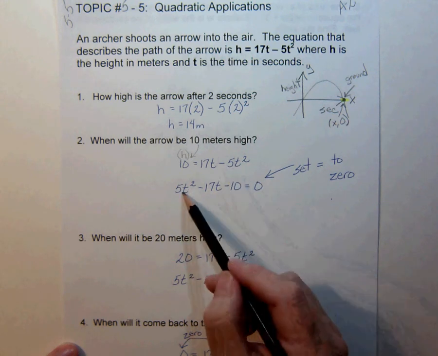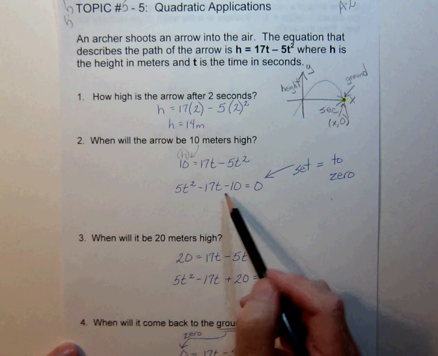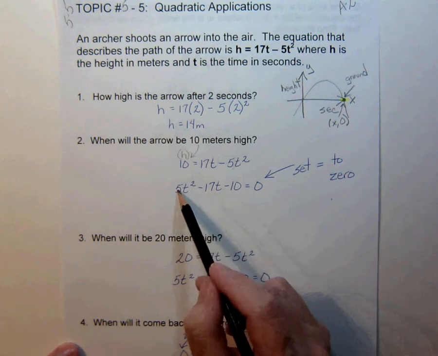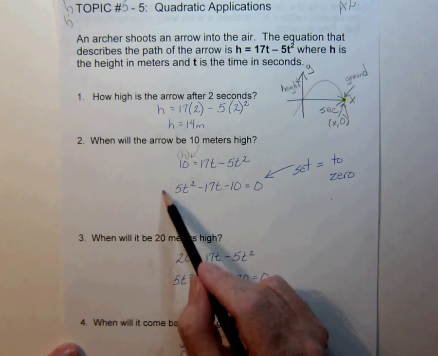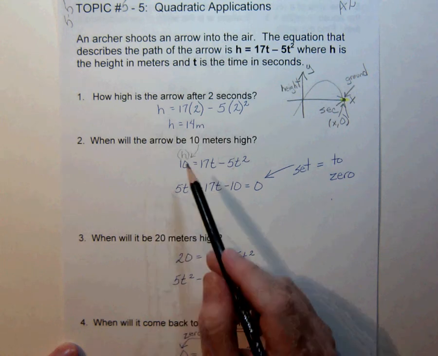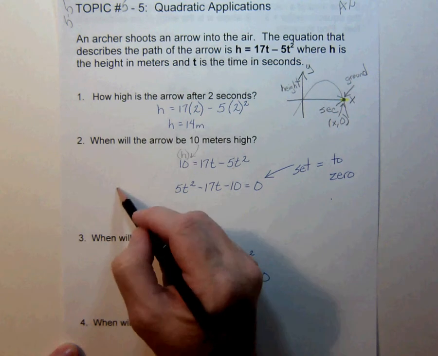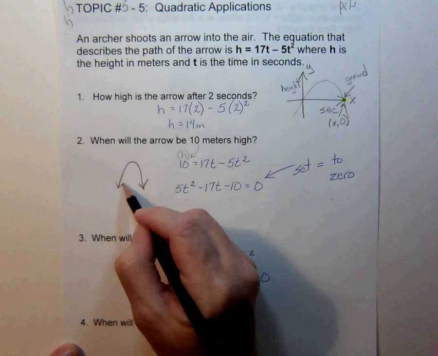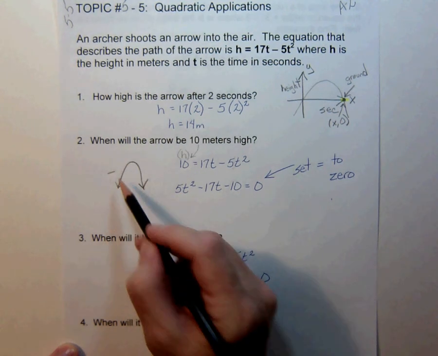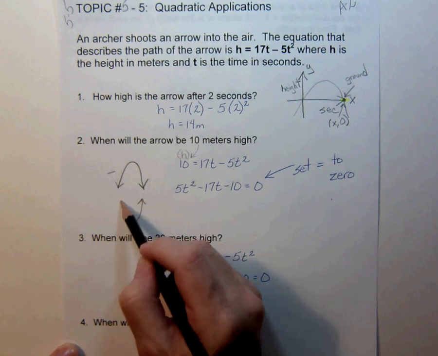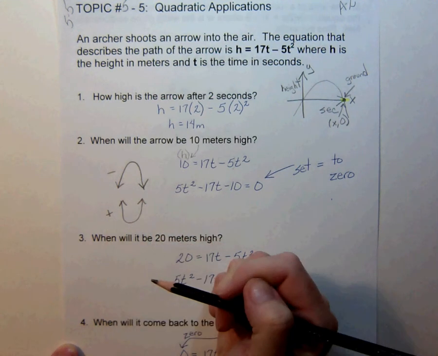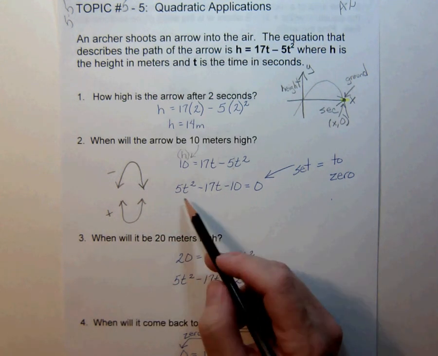Now, I did put it in standard form, so it is probably going to show, since this is positive, more of a parabola that goes like that, which is not the way it would be, because it's going to go upside down. Since it's upside down, it creates a negative quadratic, and right side up, just remember that, creates positives. But that's okay as far as the way this is going to look.